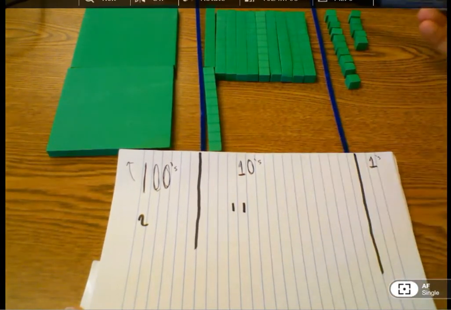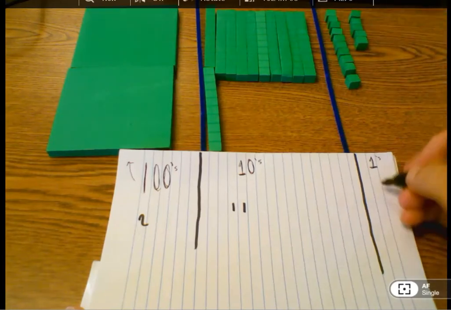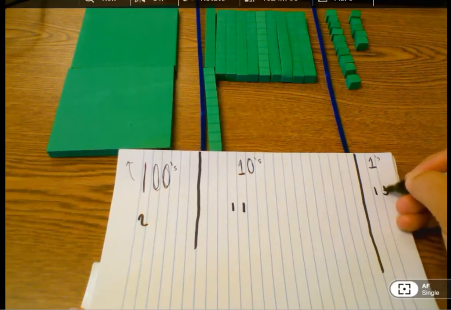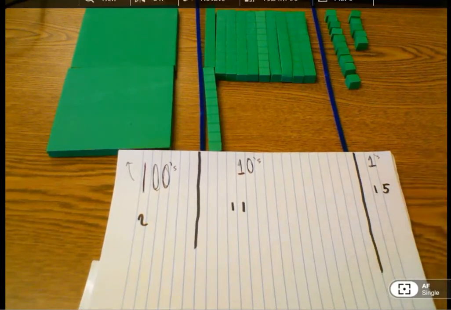And how many ones do I have? 1, 2, 3, 4, 5, 6, 7, 8, 9, 10, 11, 12, 13, 14, 15 ones. So I have 2 100s, I have 11 tens, and I have 15 ones.